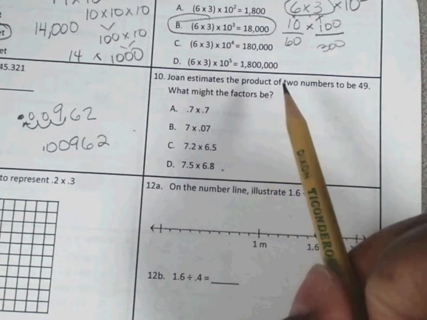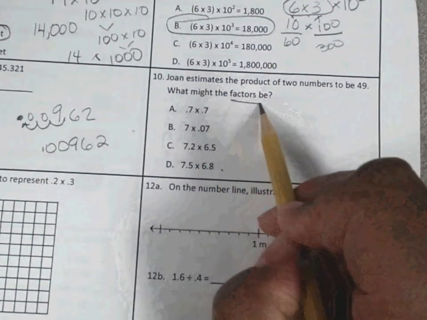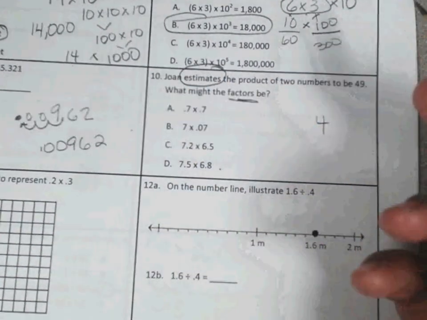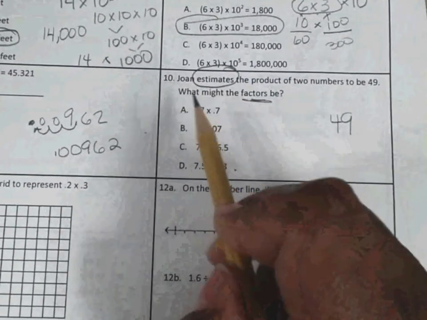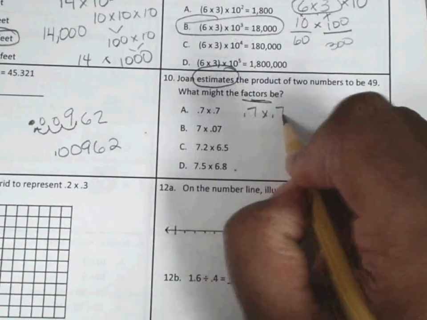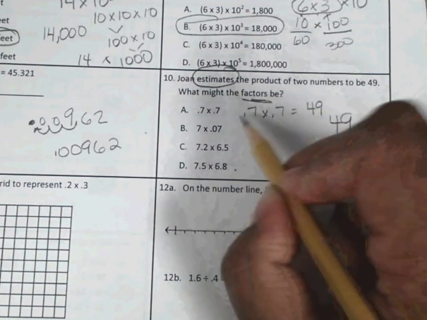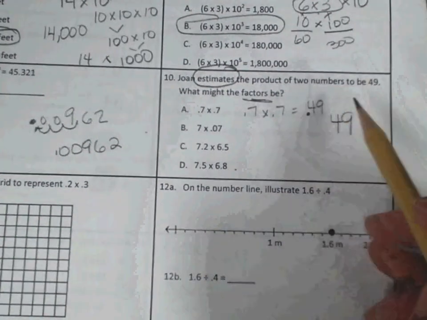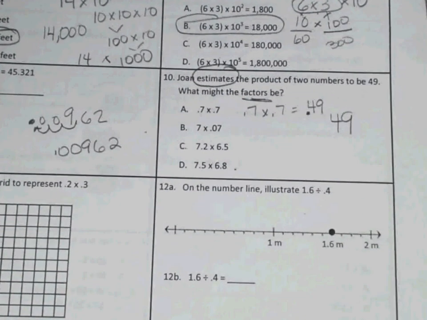Number 10. Joan estimates the product of 2 numbers to be 49. What might the factors be? So that means if I estimate, round, my answer should end up being 49. Well, what can make 49? Well, let's look at A. I have 7/10 times 7/10. Well, that's 2 decimals. So that's 1 decimal place, 2 decimal places. When I multiply, I get 49. Now I bring in my 2 decimal places, and that becomes 49 hundredths. There's a huge difference between 49 cents and 49 wholes.